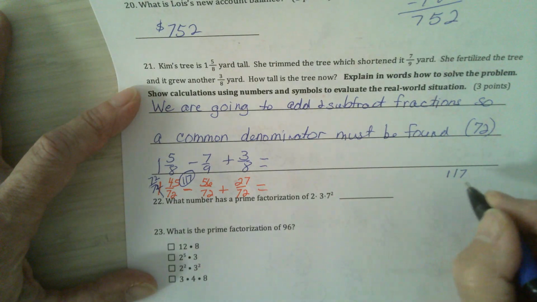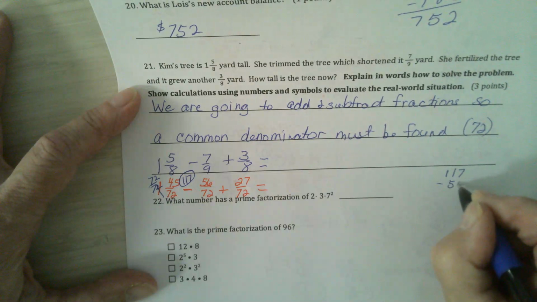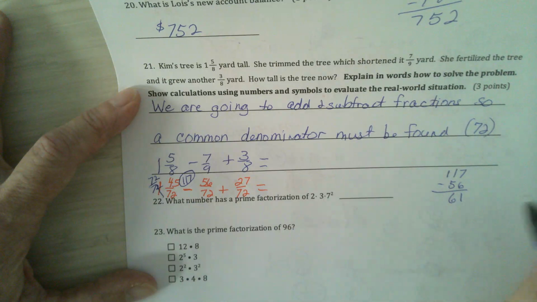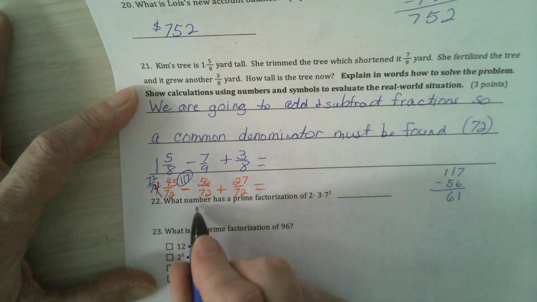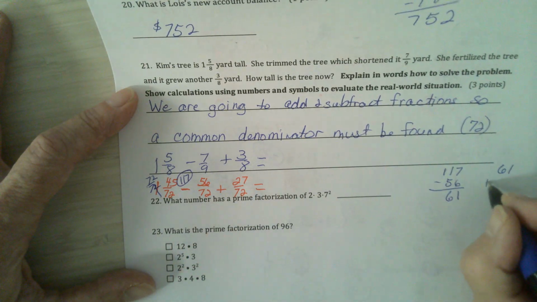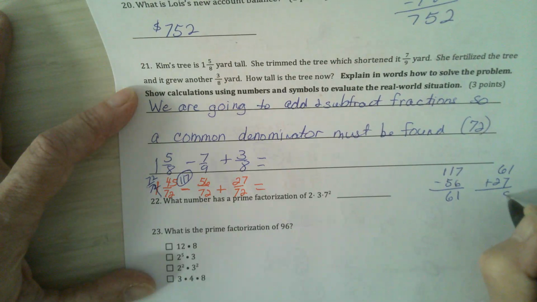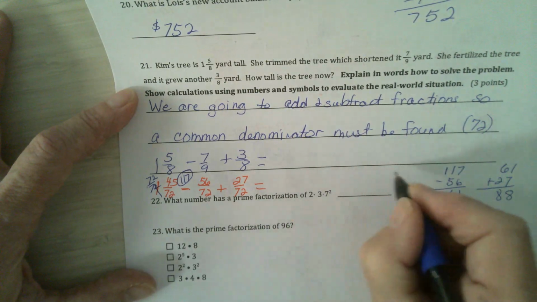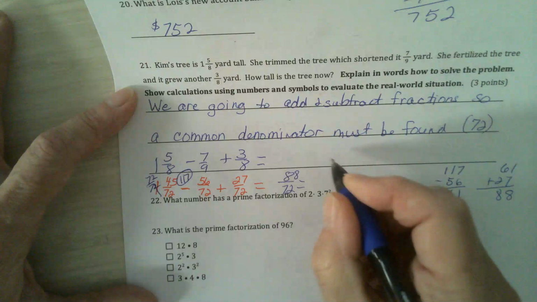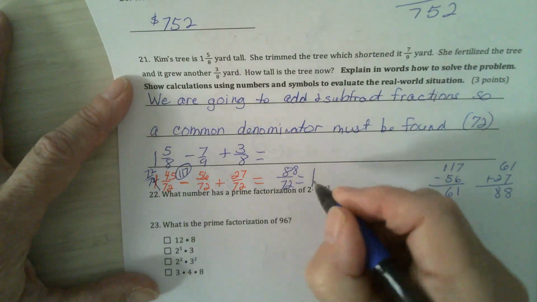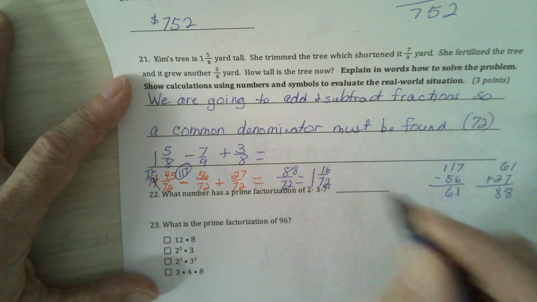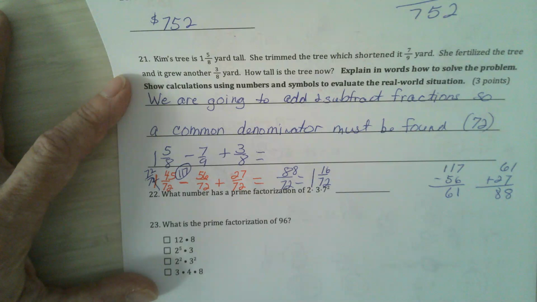117 minus 56 is 61 seventy-seconds. And then 61 seventy-seconds plus 27 will give me 88 over 72, which equals 1 and what? 16 seventy-seconds? Is that what you have?